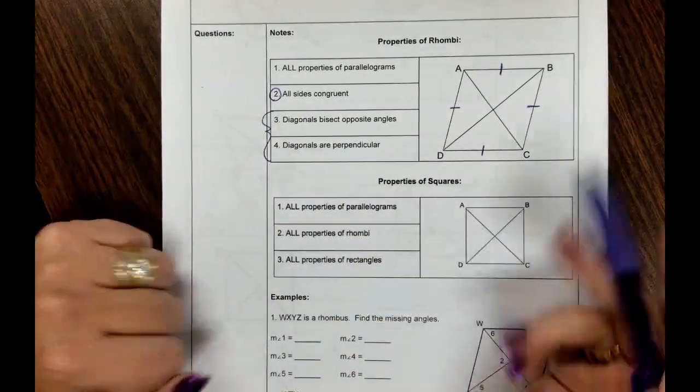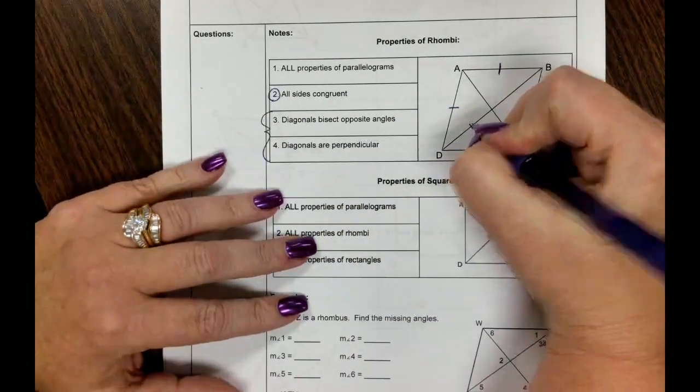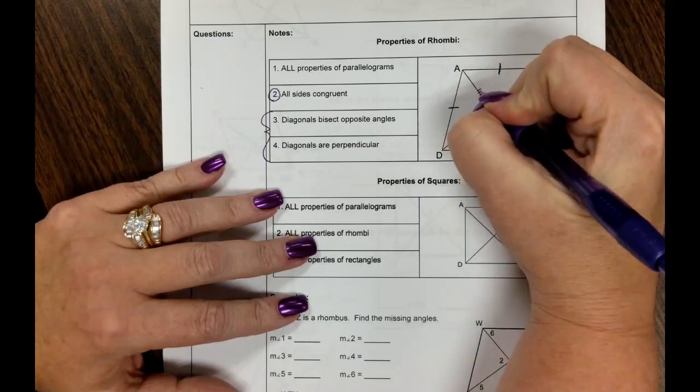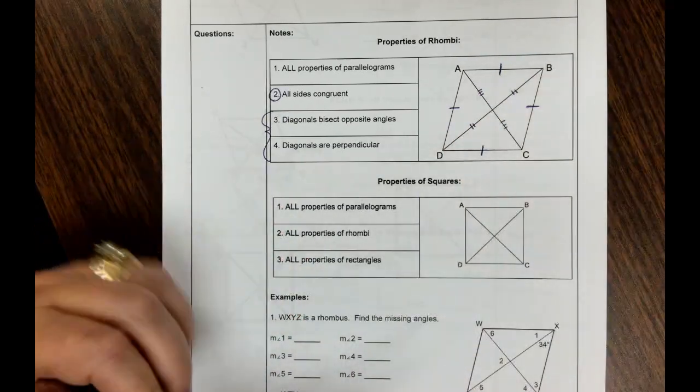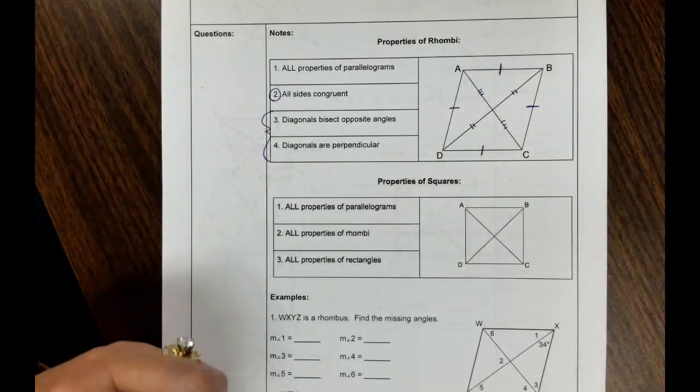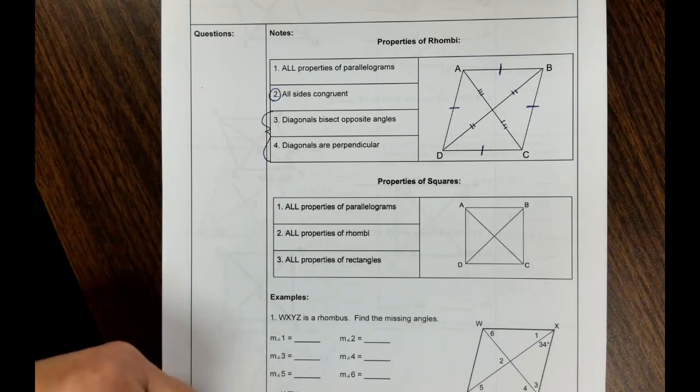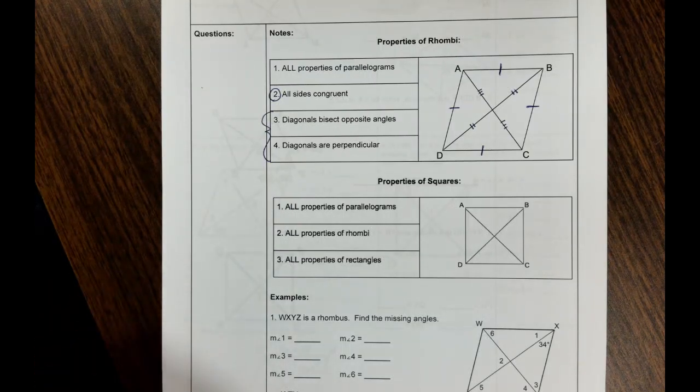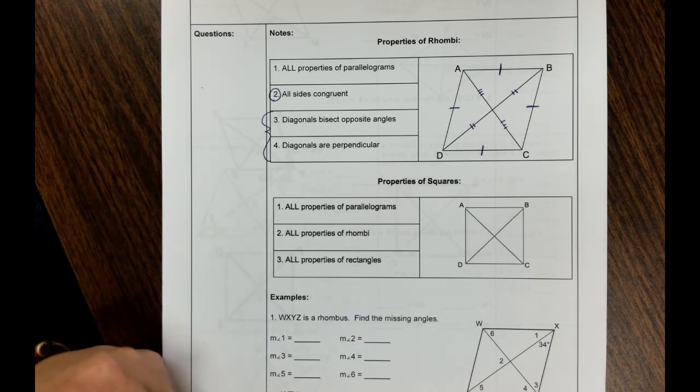Not only do the diagonals bisect each other, so we know this right here, in addition to the other things, but since we're going to talk about the diagonals, I want to point that out. The diagonals are bisected. They're not congruent to each other, but they are bisected. They also bisect the angles.